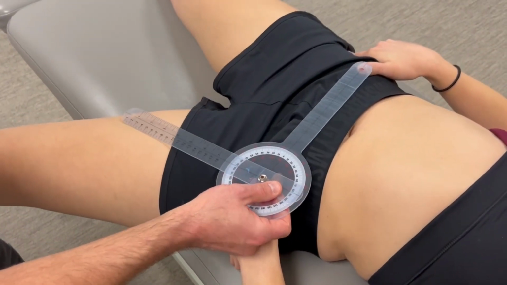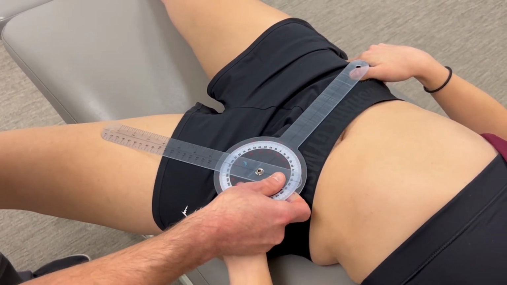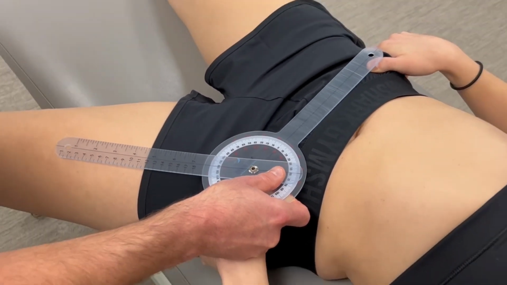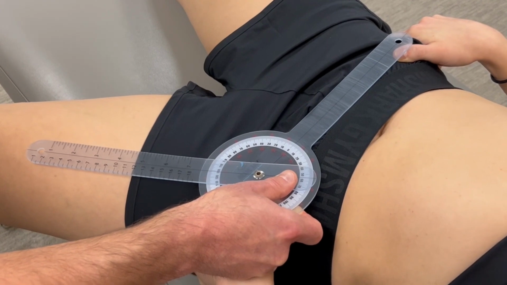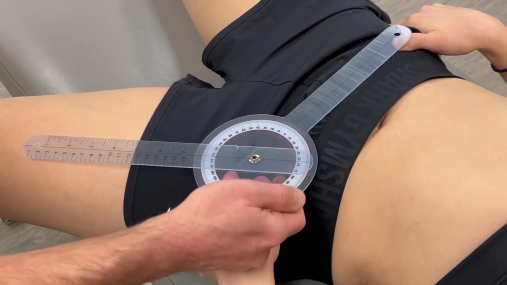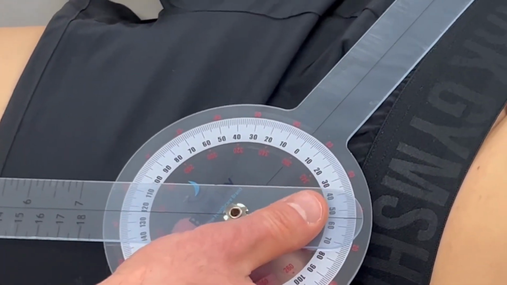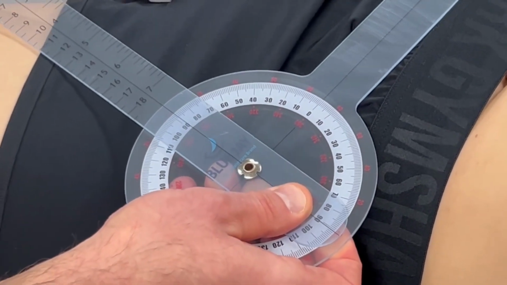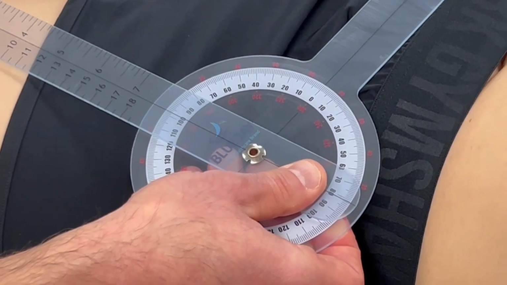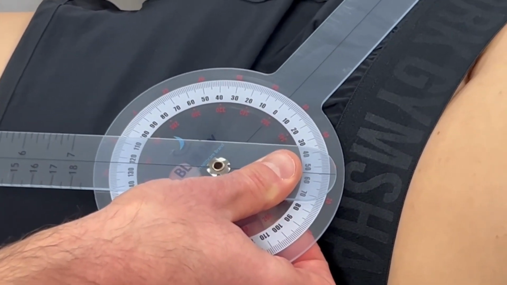So we're going to align the reference arm connecting those two ASIS, and then we're also going to align the indicator, or the distal arm, with the midline of the thigh. If you look at the goniometer here, we're going to use these red numbers since we started in this right angle or perpendicular position as we go into abduction. Hopefully you can see those red numbers. That's the scale we're going to be using.